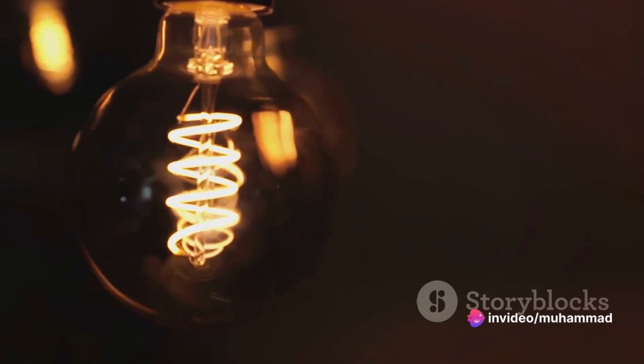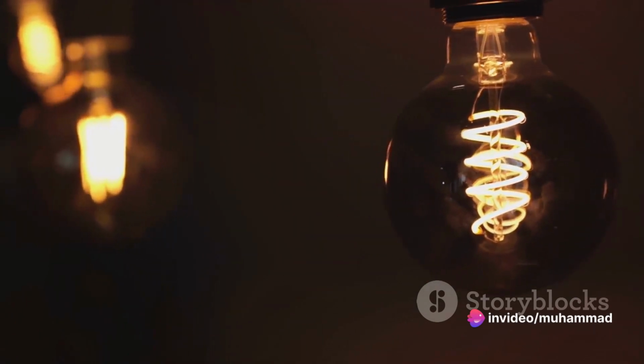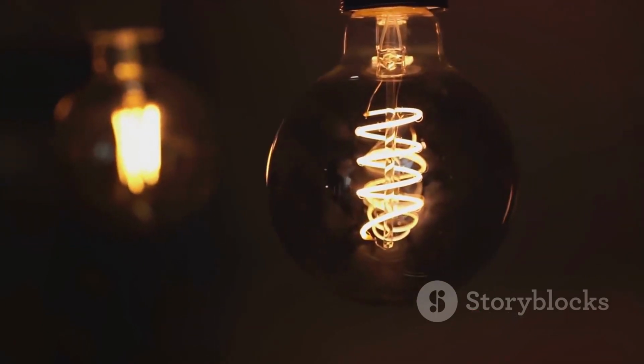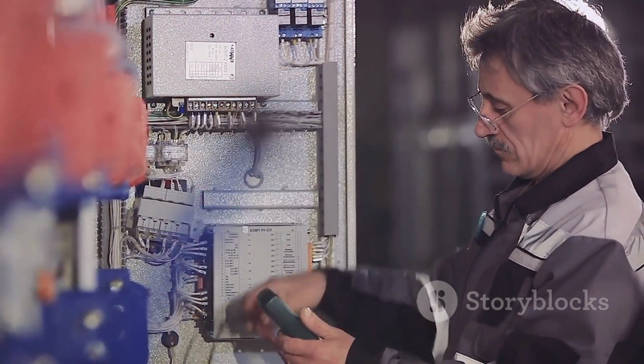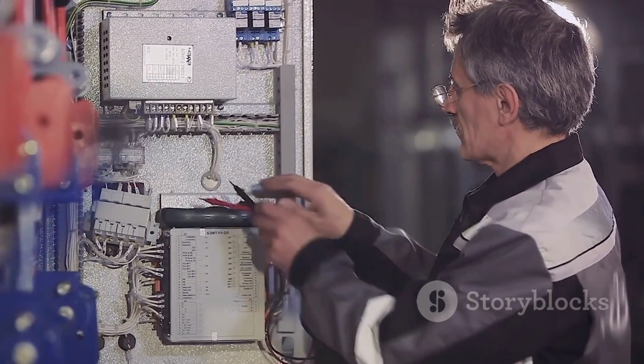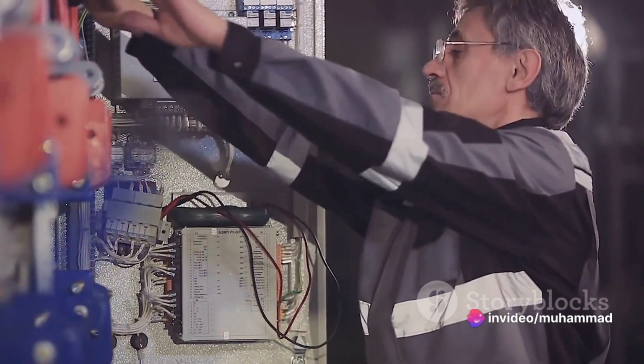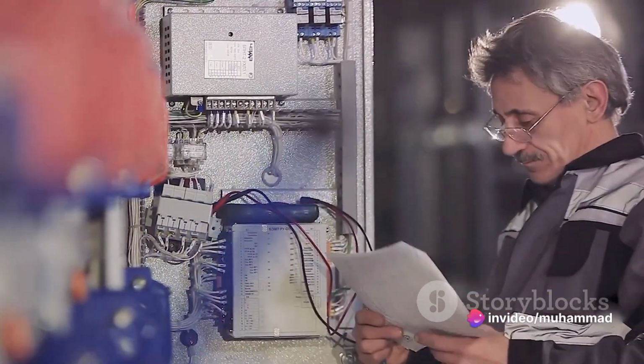Let's start with voltage, represented by the letter V. Voltage is the potential difference between 2 points in a circuit. It's measured in volts and is often referred to as electric pressure. Simply put, voltage is what pushes electric charges, or electrons, through a conductor.